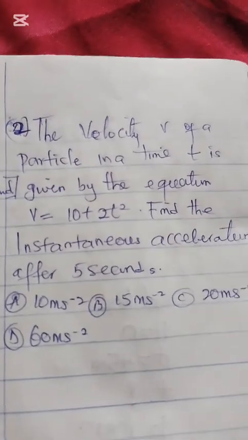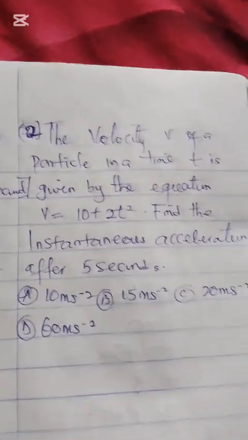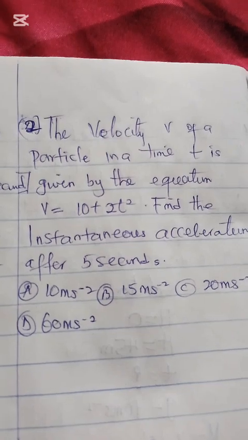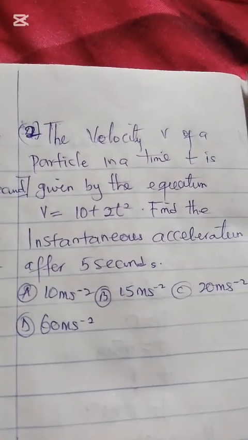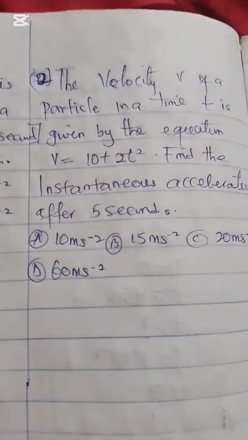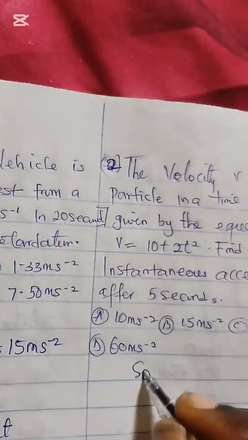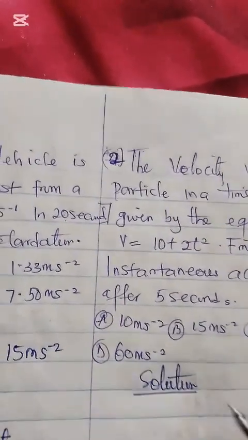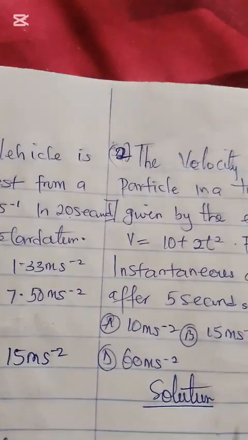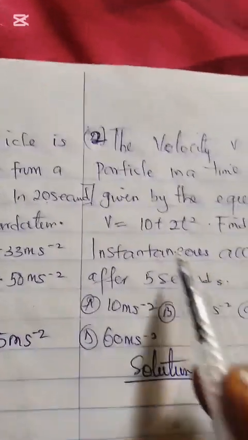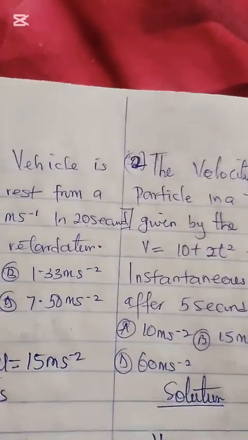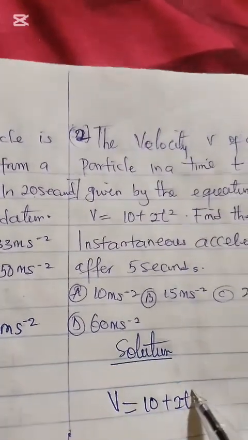Then the second question we have here says the velocity v of a particle in time t is given by the equation v equal to 10 plus 2t raised to power 2. Find the instantaneous acceleration after 5 seconds. After 5 seconds. How do we solve such a question? Solution. Very simple. Whenever you have questions like this, we have v equal to 10 plus 2t raised to power 2, and we are asked to look for acceleration.